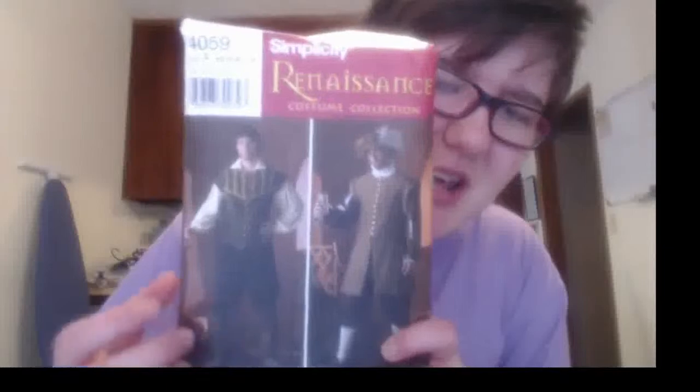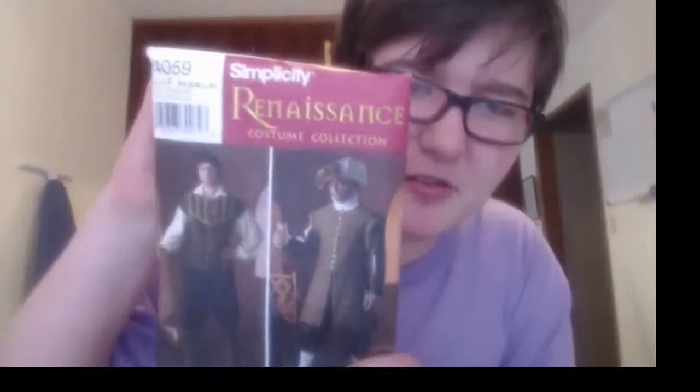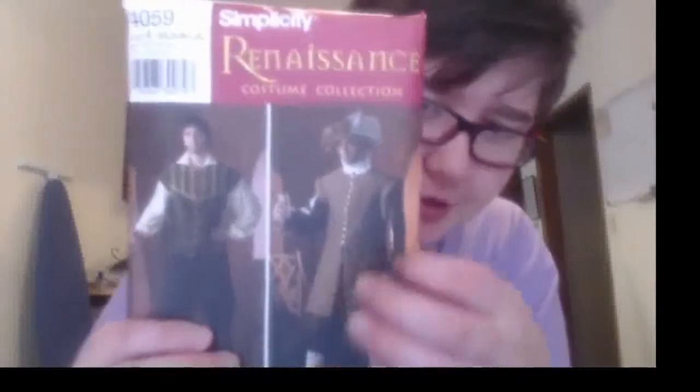Myself, I'm going to have a poet shirt, probably a mix of one of these, this is Simplicity 4059, like one of the actual shirts under it.